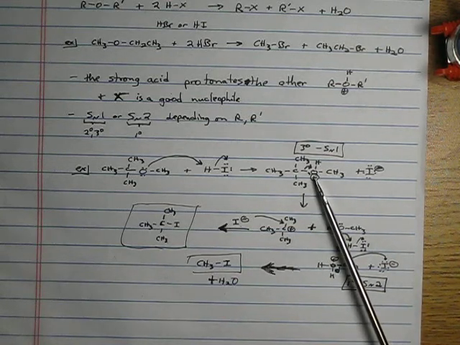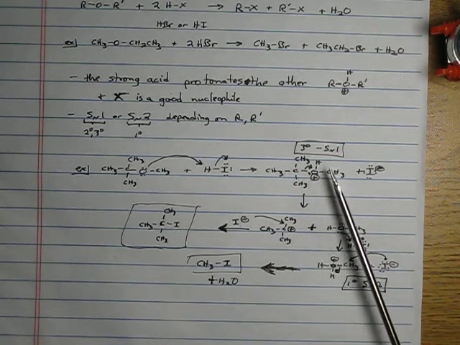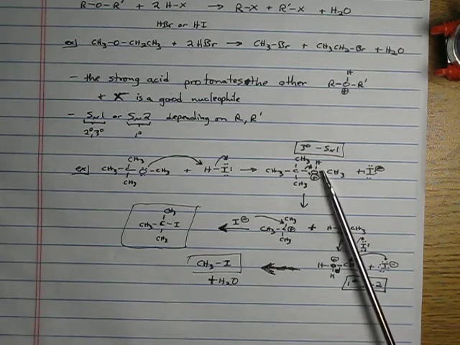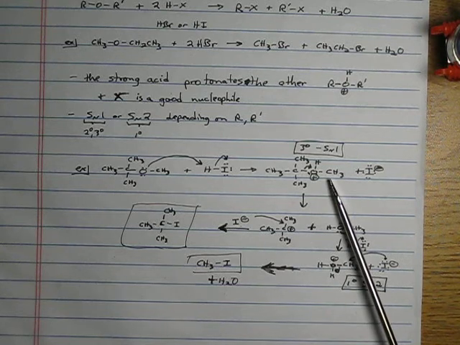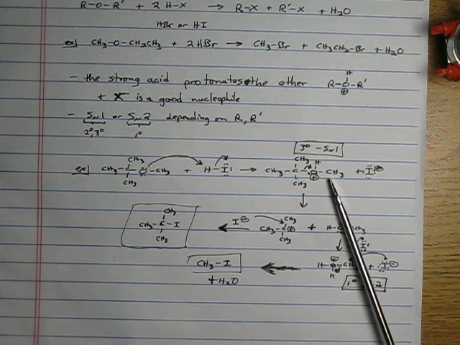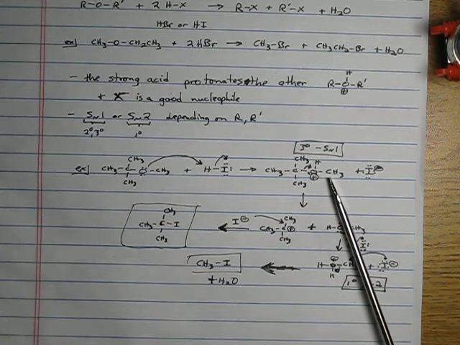Now you might question, well then why doesn't this alcohol, the tert-butanol, just leave to generate a primary carbocation on this methyl? I think you've just answered your own question. Will you generate a methyl carbocation? How stable is that? It's not stable at all.